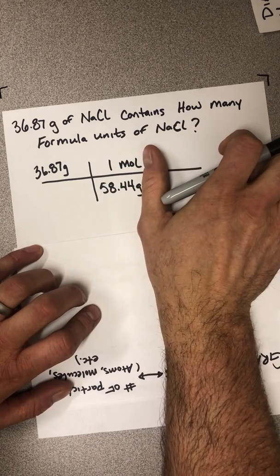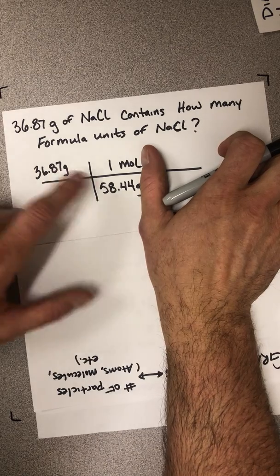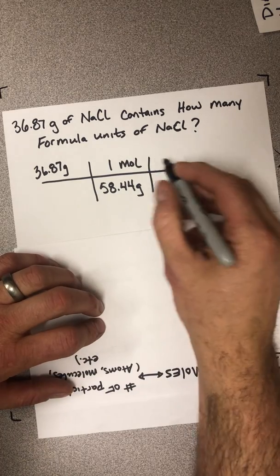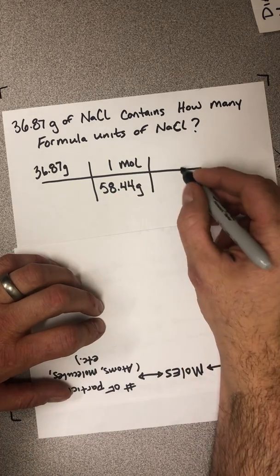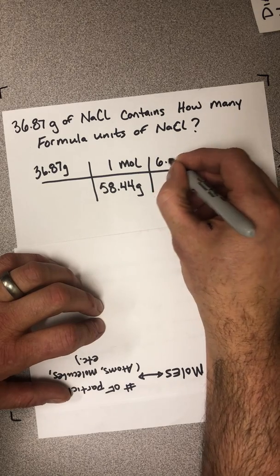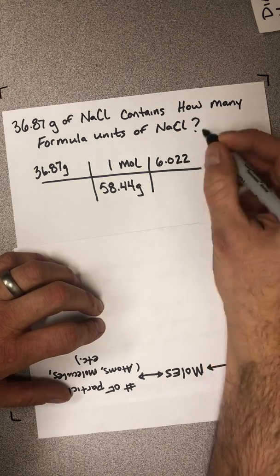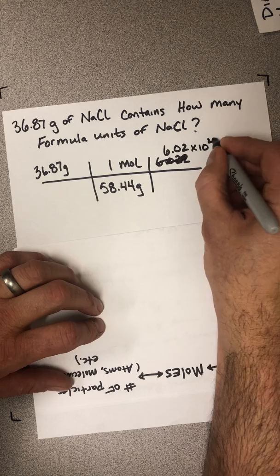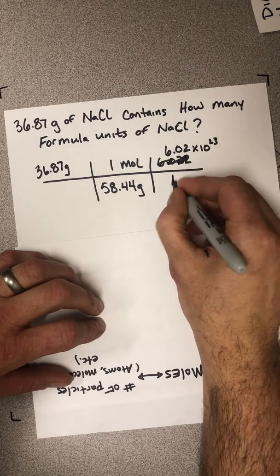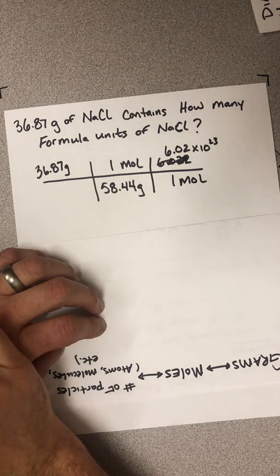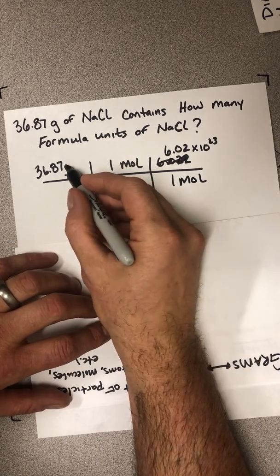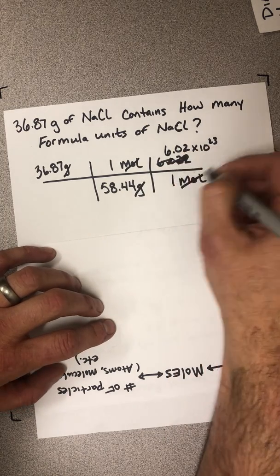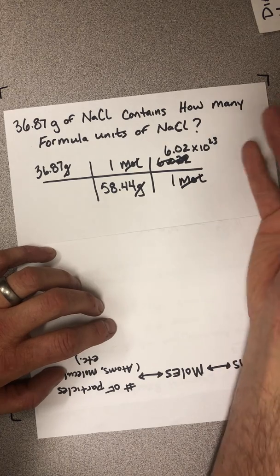So if we just stopped there, we would have converted the grams of sodium chloride into moles, but we're asked actually how many formula units, so we'll keep this problem going. Here we can use Avogadro's number, and we want to put that number up here, 6.022, 6.02. We'll skip the other two, times 10 to the 23rd power, okay? That is equivalent to 1 mole. All right, so now we've got a situation where we can cross off some units that exist on the top and the bottom of the fraction, and we're left really just with the unit of the counted unit, the number of particles.